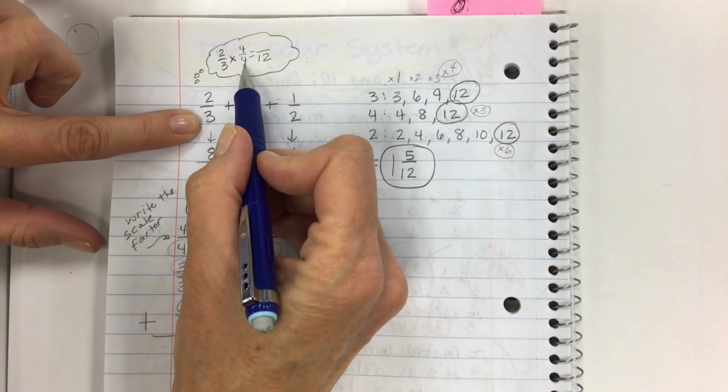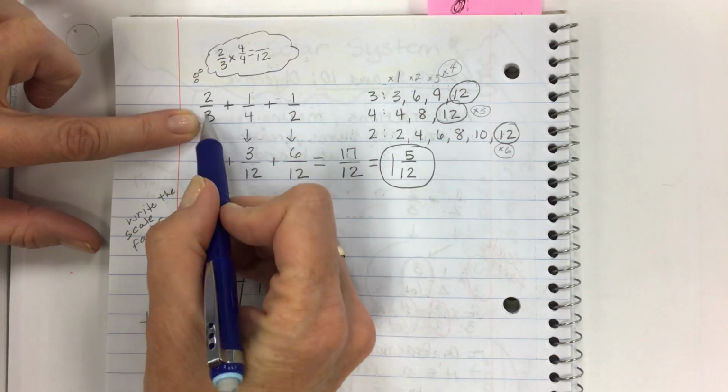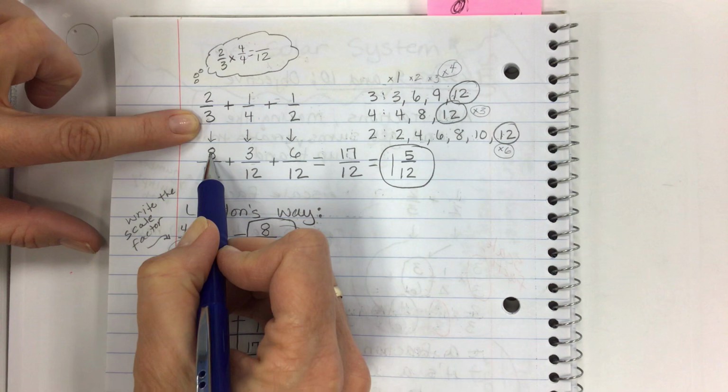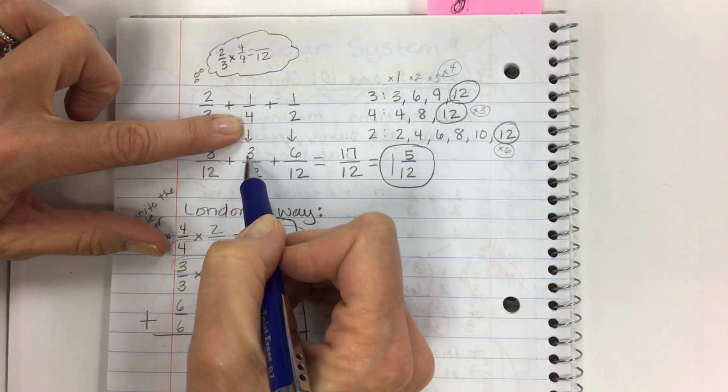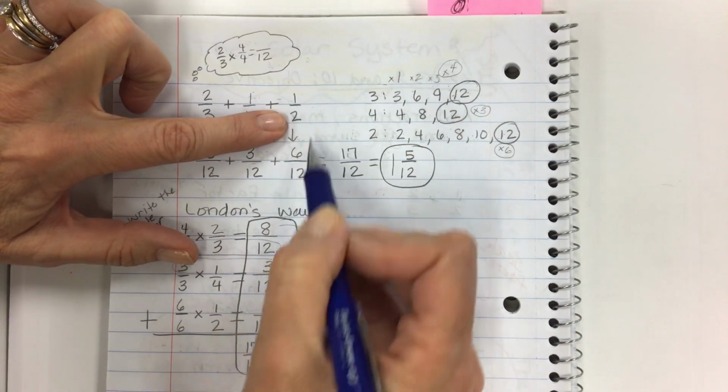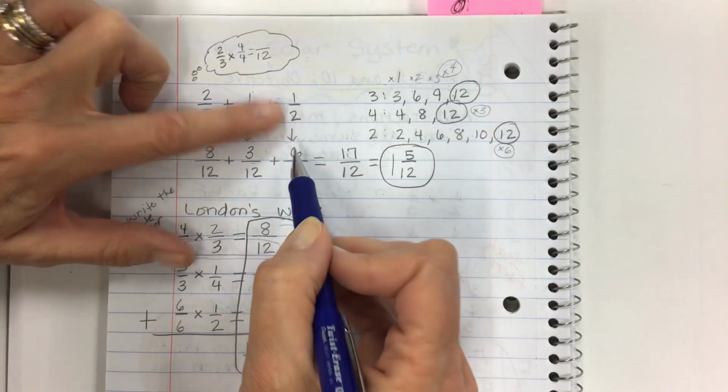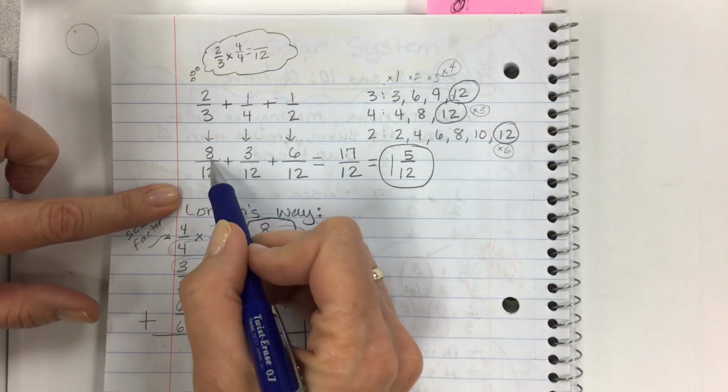That's going to be my 4. So I'm thinking about 4/4. 4 times 2 is 8. That's where I get this. 4 times 3 is 12, so 3 times 1 is 3. 2 times 6 is 12, so 1 times 6 is 6. That's where I got these numbers.